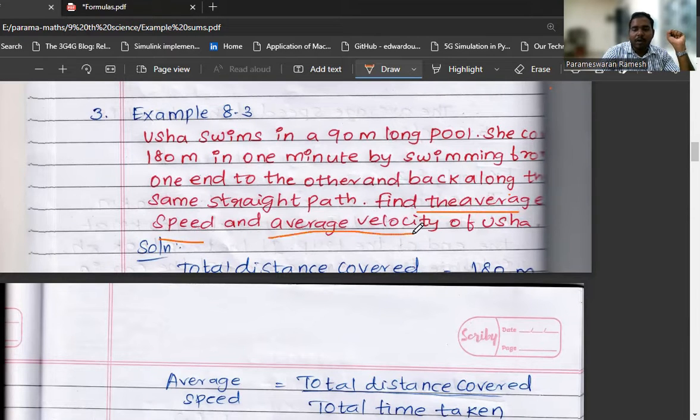So what is the formula for average speed? Average speed is equal to total distance traveled by total time taken. Average velocity is equal to displacement by time taken. So we are going to discuss this in some detail.